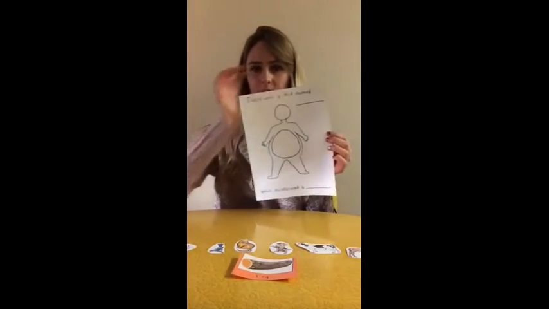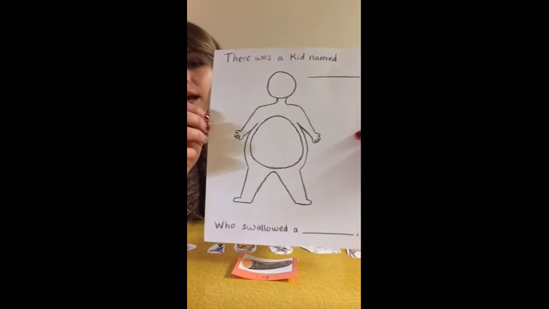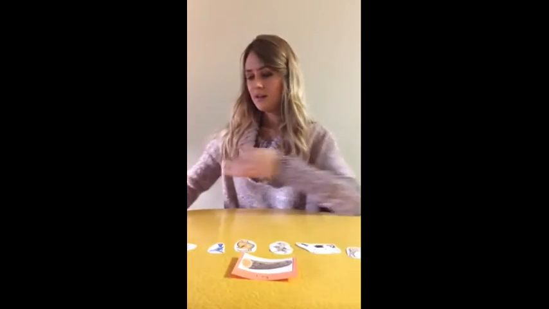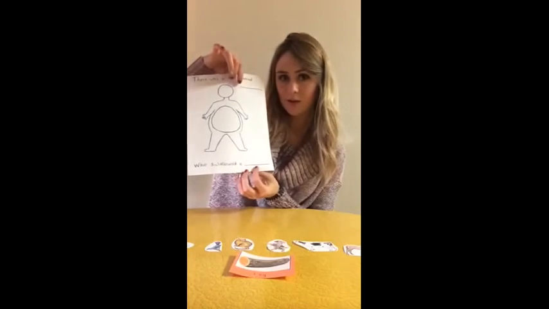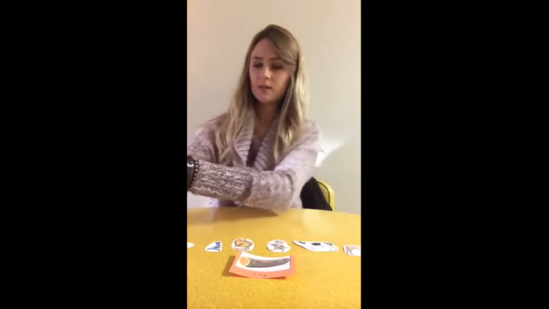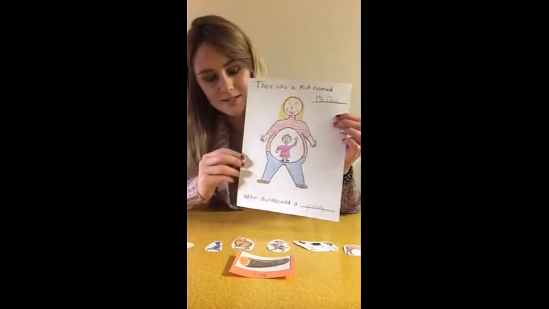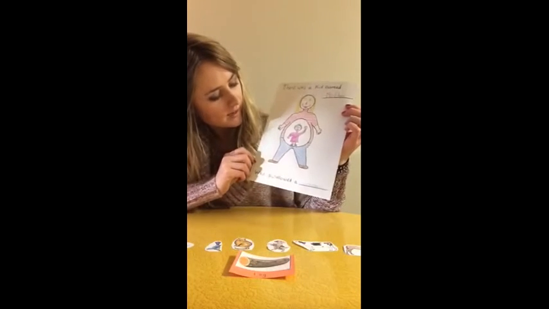And what we will do is we will do this little worksheet that I've created, and it says, if you can see it, there was a kid named blank who swallowed a blank. And so I'll tell the children, it's your time and your turn to pretend that you're the grandma. So what you have to do is write your name and then something that rhymes with your name that you swallowed. And so what I'll do is I'll show them my example. There was a kid named Miss Danny who swallowed a granny. And there will be crayons at the table so the kids can color and do this activity.